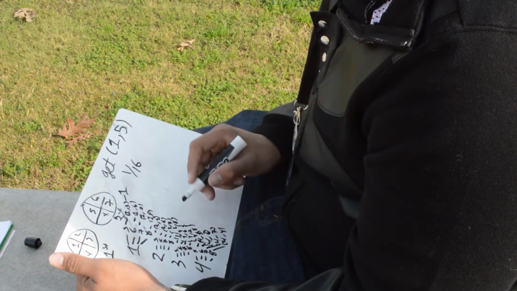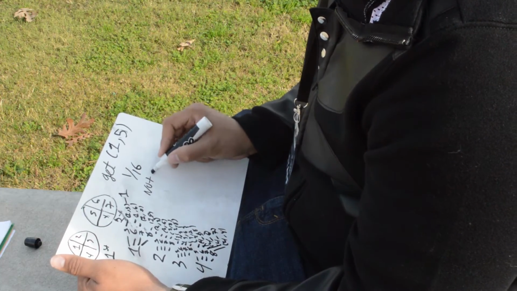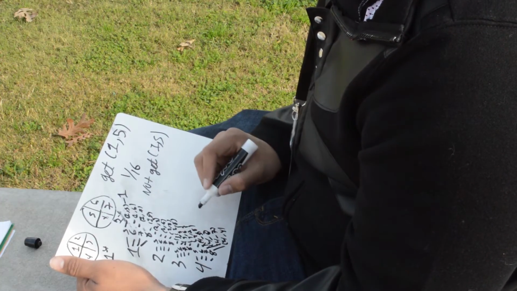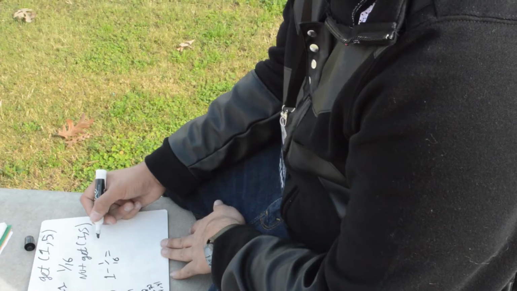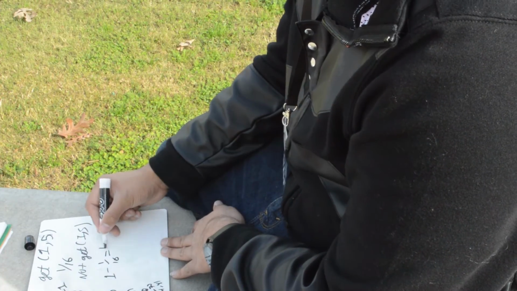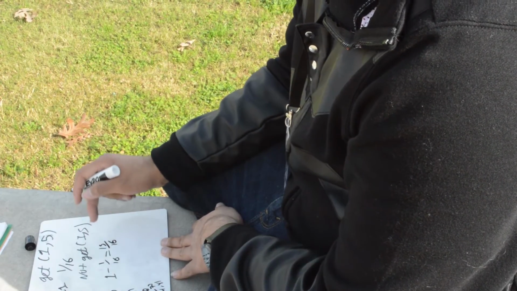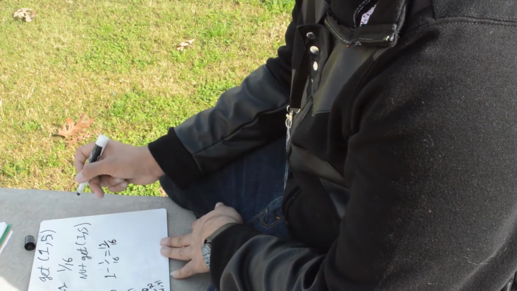Now let's look at what's the probability of not getting 1, 5. So what you would have to do is you will get 15 over 16. That's the probability of not getting a 1 and a 5. And that's a tree diagram. And that is the first concept. All right, I'm done. That's it.